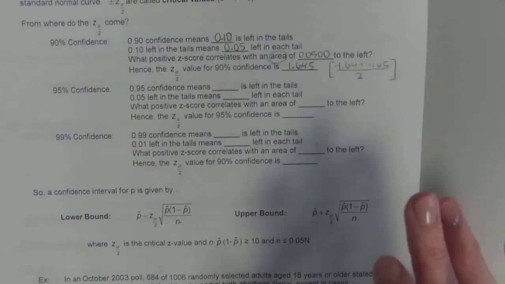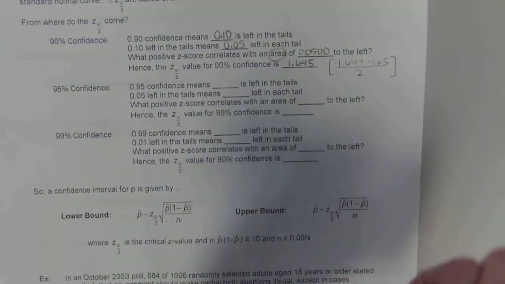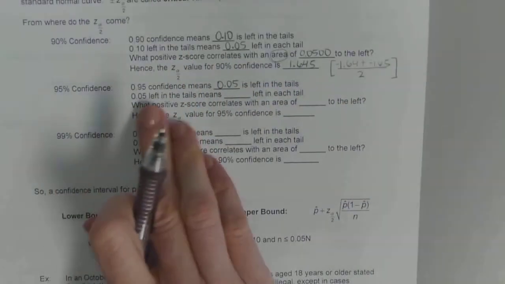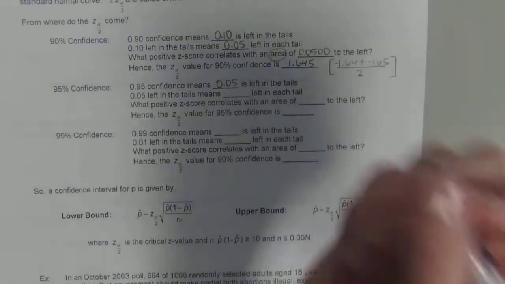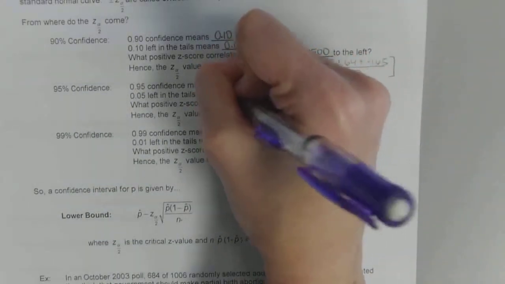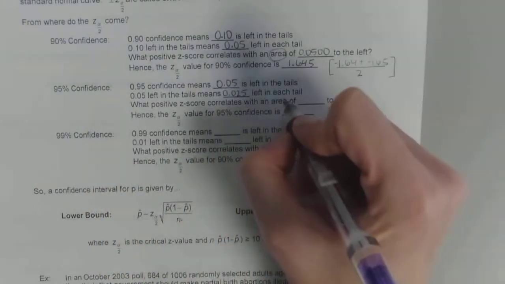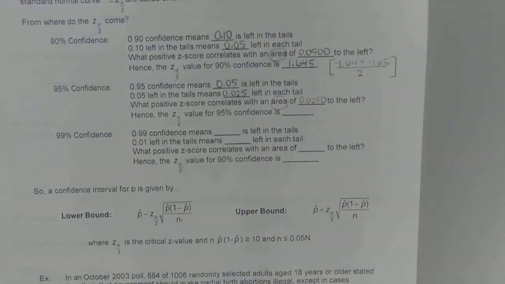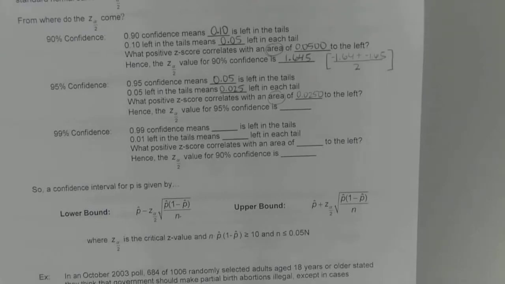95% confidence is kind of neat, guys. It's one that we actually can find perfectly on the chart. So let's go through the motions to find what area we need to look up. 95% confidence means how much in the tails total? 0.05. But if there's 0.05 left in the tails total, that means how many in each tail? You got it, 0.025. But remember, this corresponds to an area of 0.0250. I like to write it in 4 decimals so you realize that's the area.